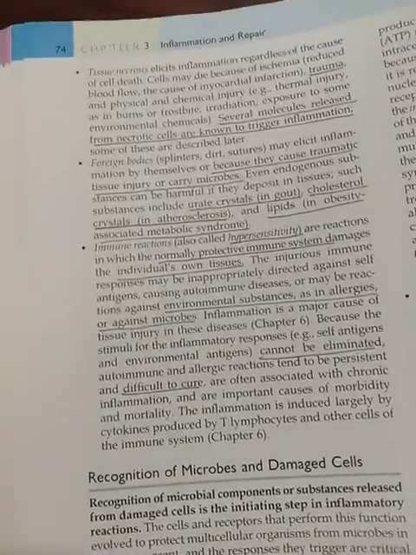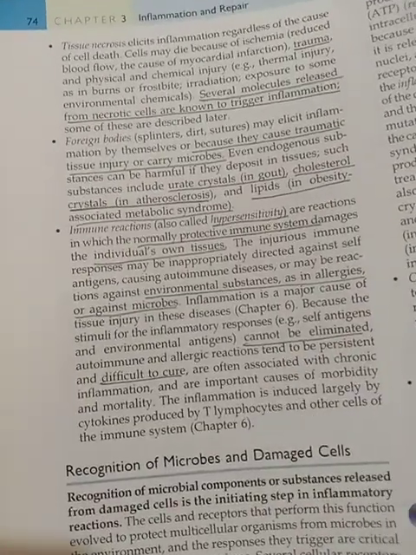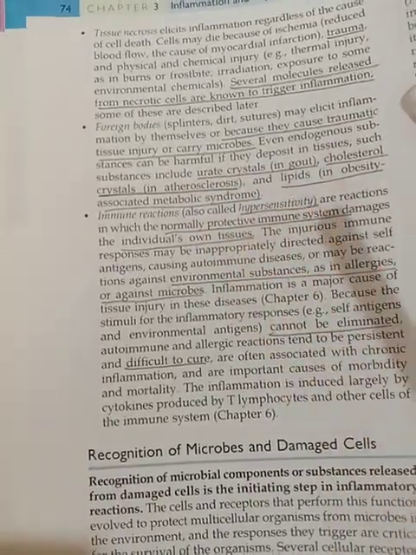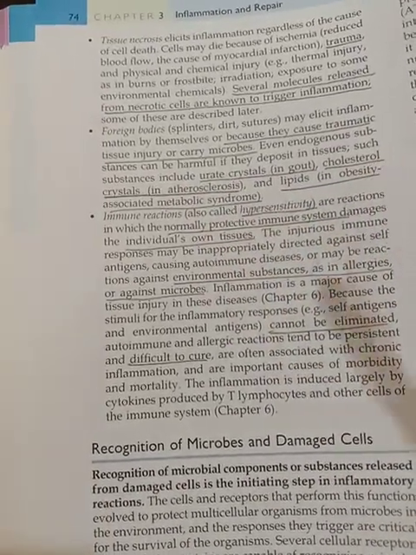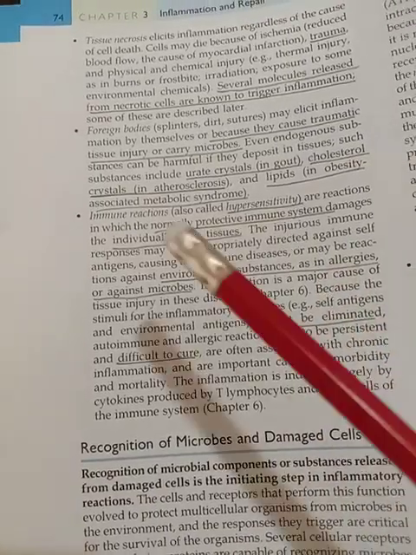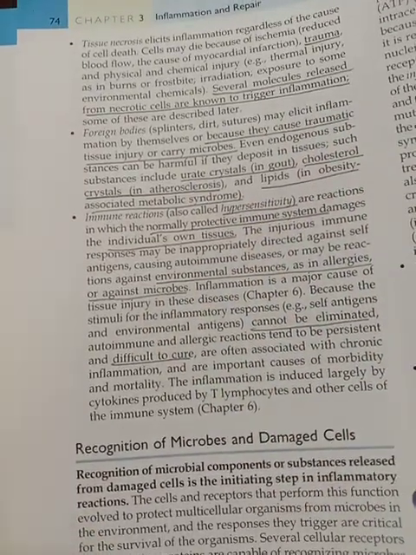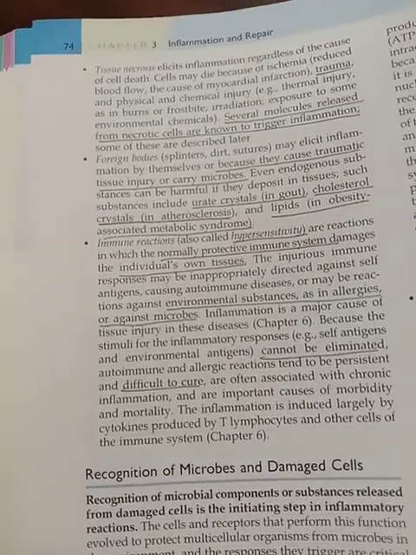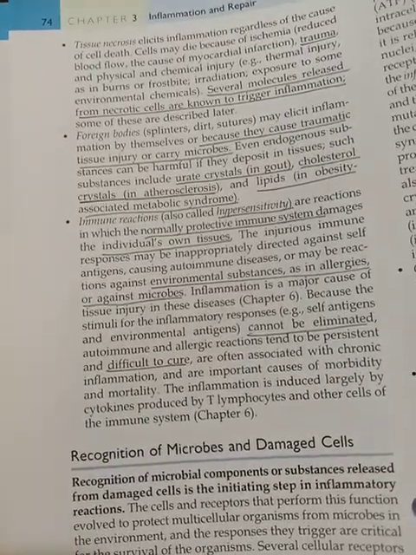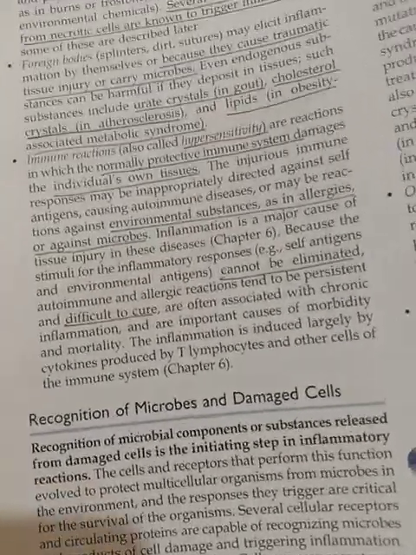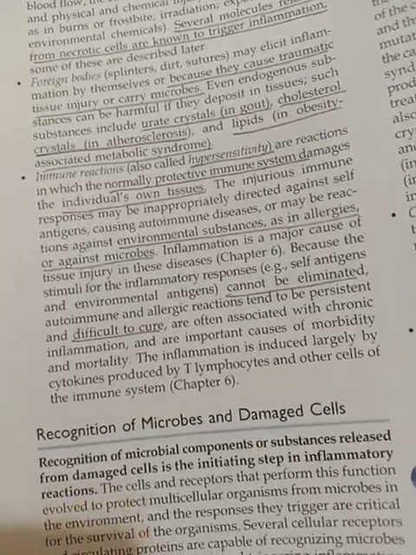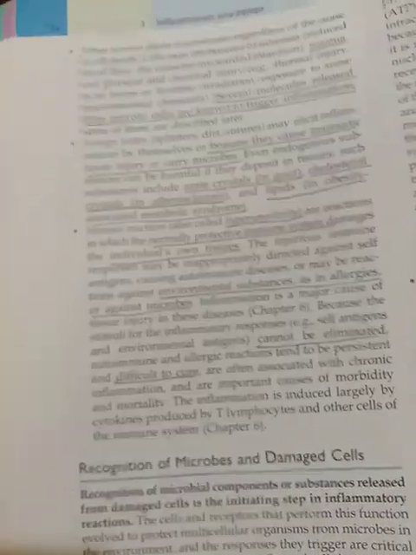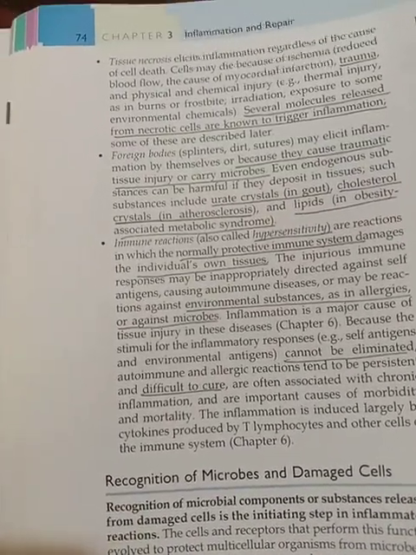Then, besides foreign bodies, there are also some endogenous substances that can be harmful if they deposit in tissues. Here are some examples. In gout, urate crystals accumulate in the joints. In atherosclerosis, cholesterol crystals accumulate in the blood vessels, blocking the blood flow and causing ischemia and more. Then we have lipids in obesity associated metabolic syndrome.